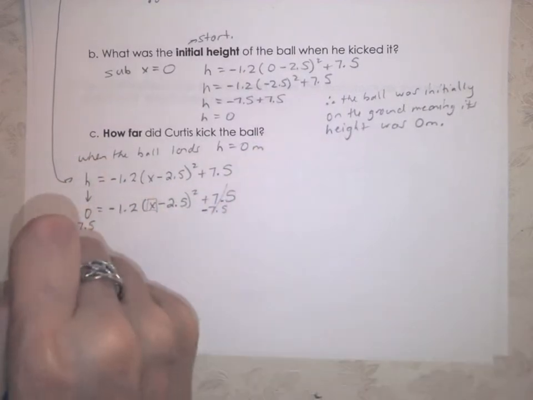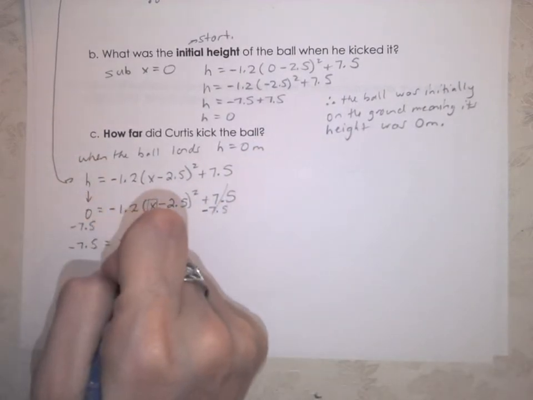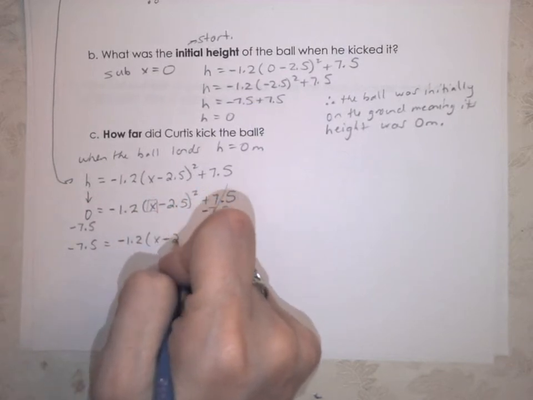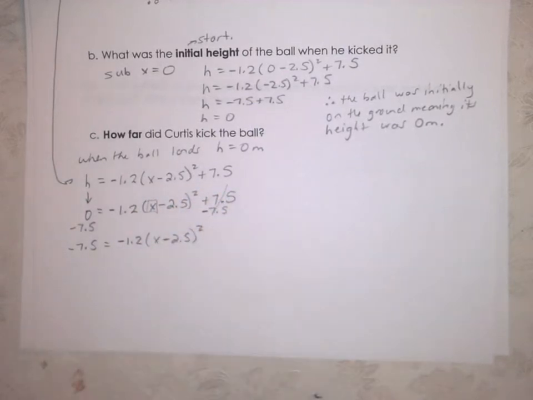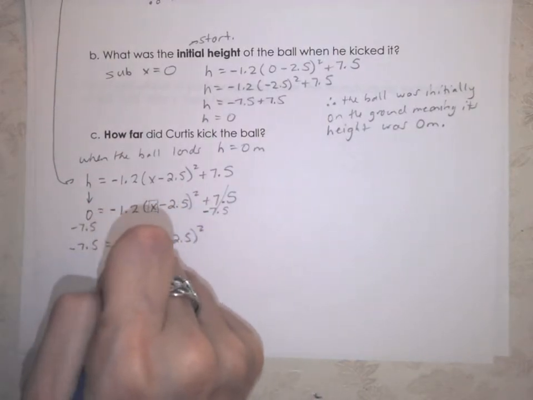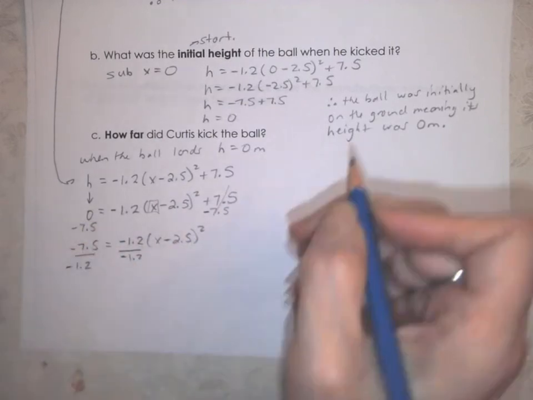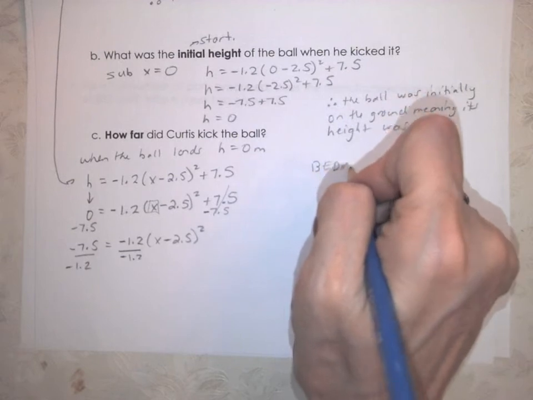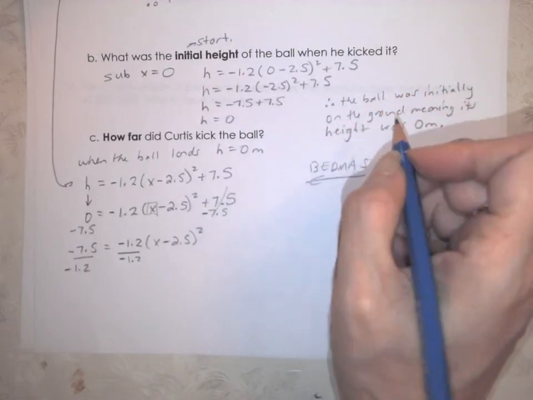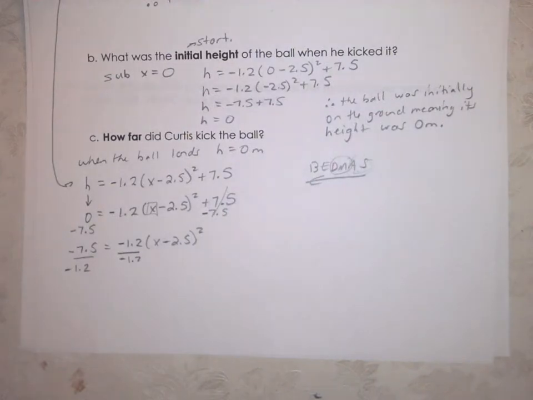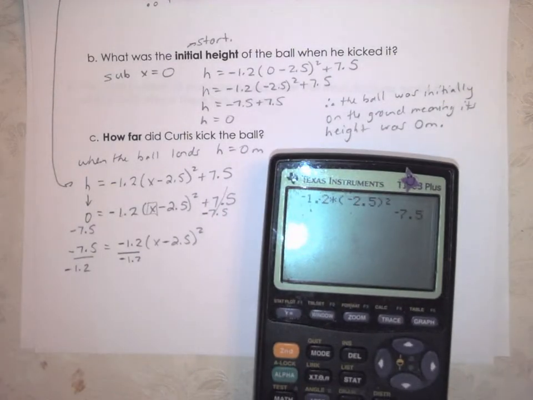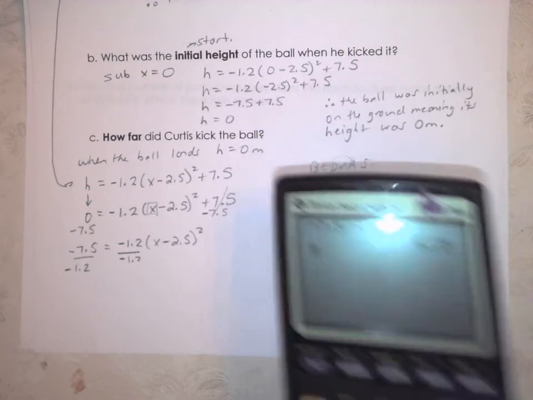So there's a 0 pair. And then I'm going to divide both sides by negative 1.2, because the negative 1.2 is multiplying the bracket where the x is. Remember, reverse BEDMAS. So you undo adding or subtracting first, then you undo multiplying or dividing. So we're following those steps. So negative 7.5 divided by negative 1.2, oops, I put 0.2, is 6.25.